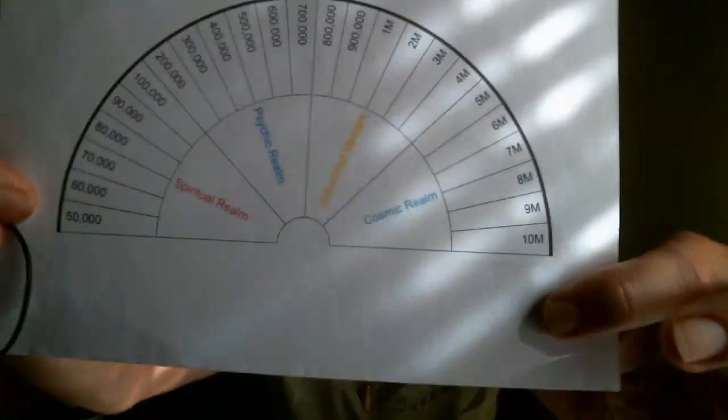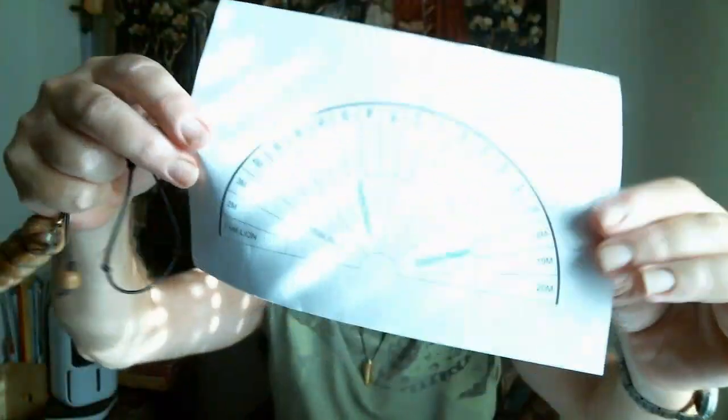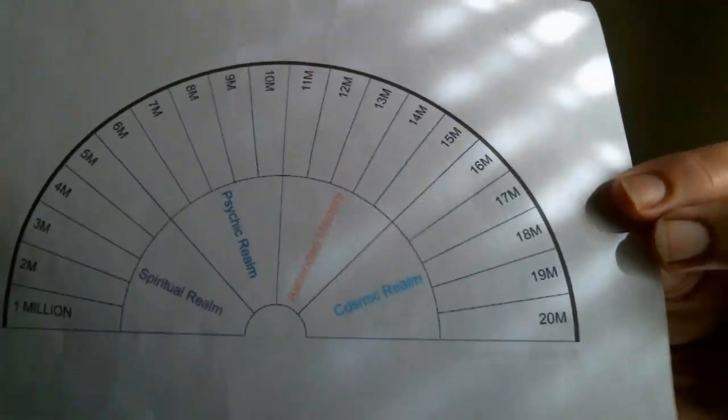So I've provided for this group different calibrations, this being the more normal one, and then two of higher values, this one going from 50,000 to 10 million, and this one being a higher value, it goes up to 20 million. So you've got plenty of scope there to test the very high value objects that you may come across.